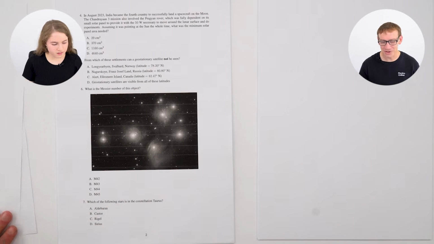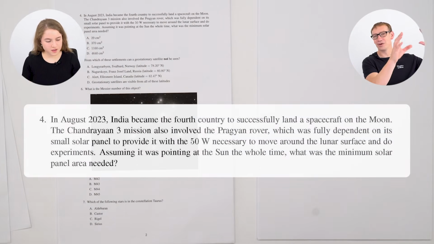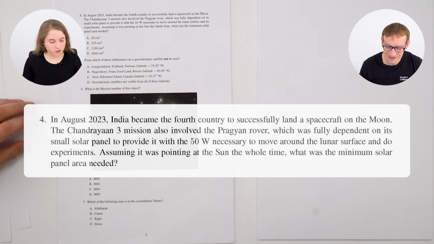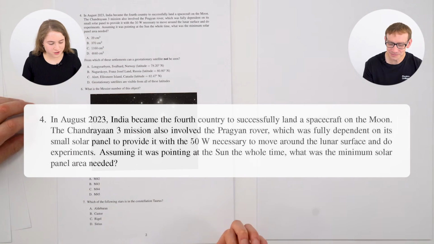Can I read it? Yeah, of course, sorry. We'll put it up on the screen as well, so you can always see the question. This one's quite a wordy one, so I thought I might illustrate how you can extract information from it.